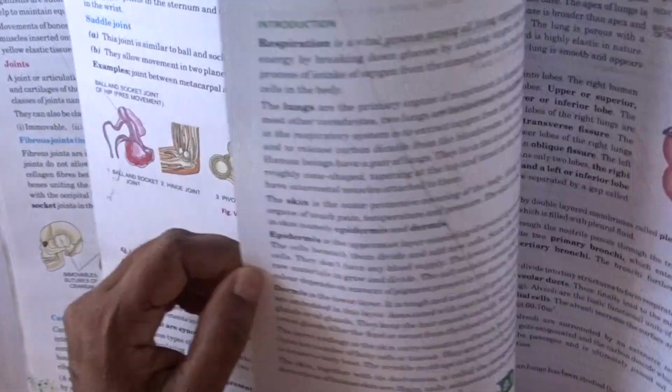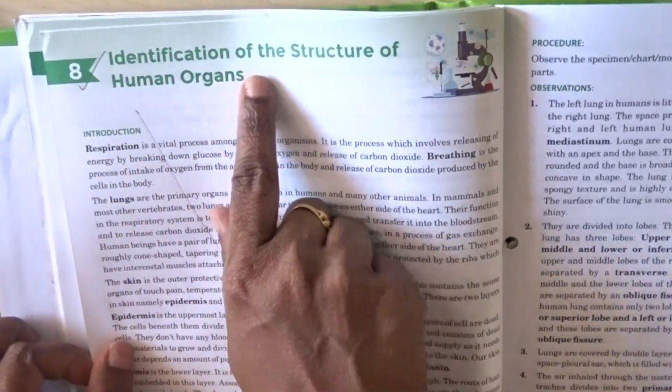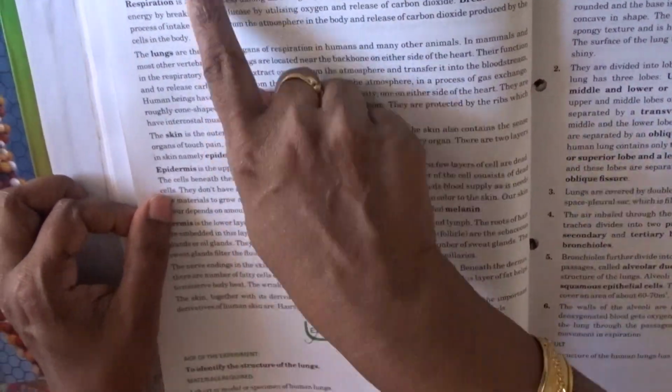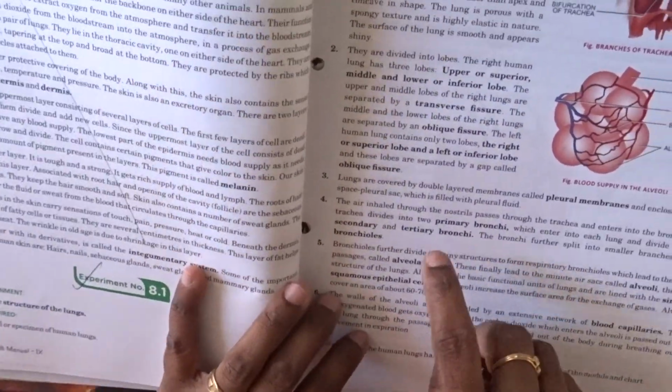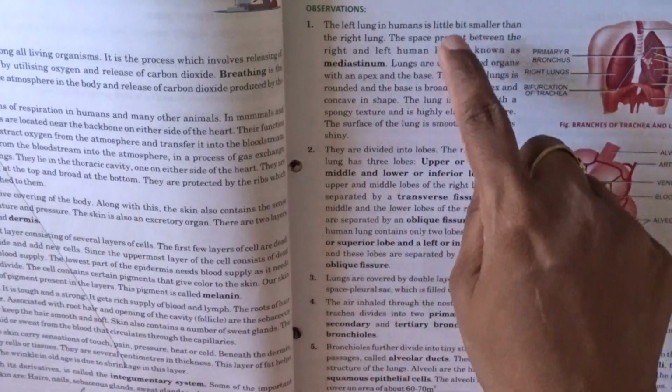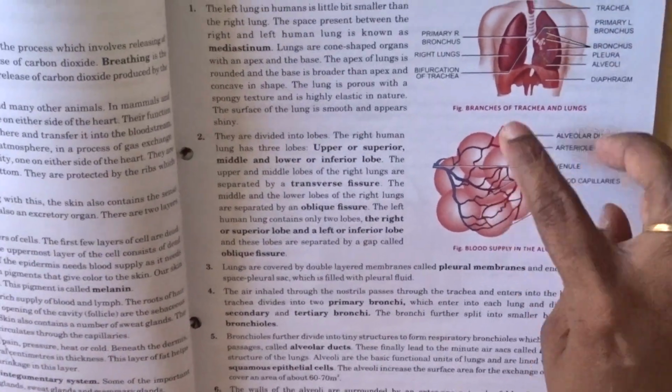And then next, chapter 8, identification of structure of human organs. Here also no need, and here experiment 8.1 you have to write this also. You have to learn in the bio textbook also. Please write all the things. And 2 diagrams are there, you have to draw.